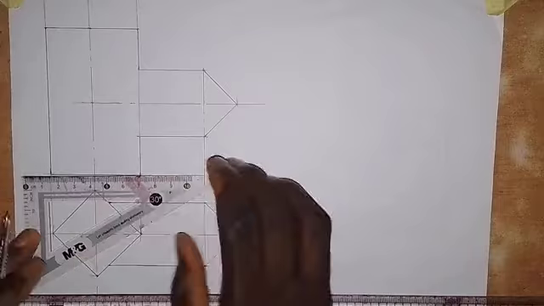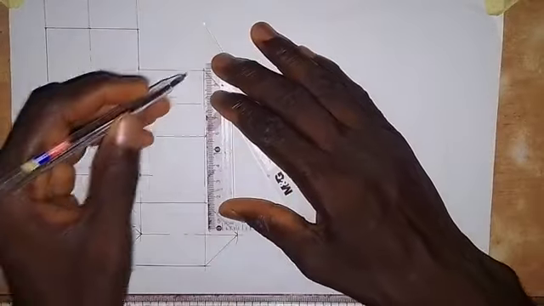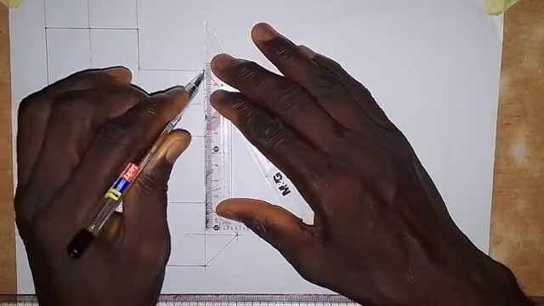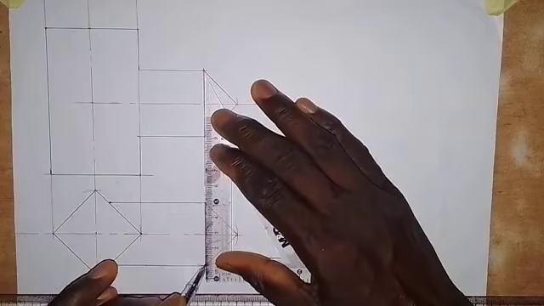All right, so we have this now. So this line, we are going to make this line a thick line from here to here, and this line also will be a thick line from here to here. All right, so there are other things that we are still going to do, but let's go and do the next thing here.